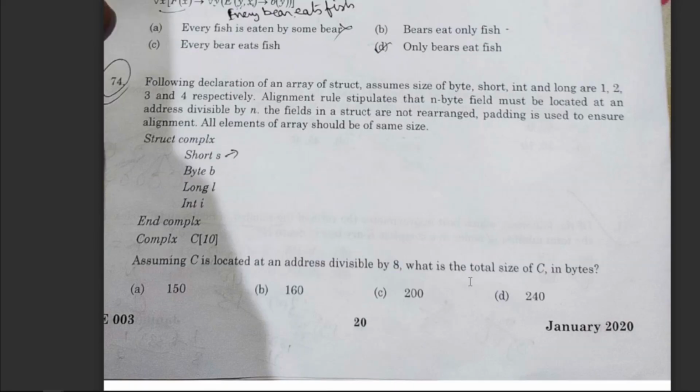74 is the following declaration of an array of struct, assuming the size of byte, short, int and long are 1, 2, 3, 4 respectively. The alignment rule stipulates that an n-byte field must be located at an address divisible by n. The fields in a struct are not rearranged, right? Padding is used to ensure alignment. All elements of an array should be of the same size, right?